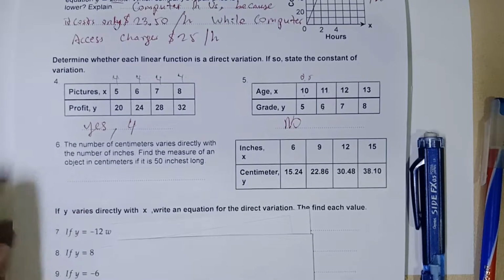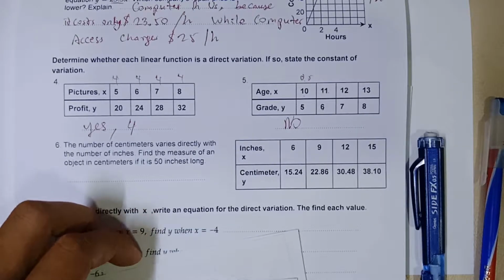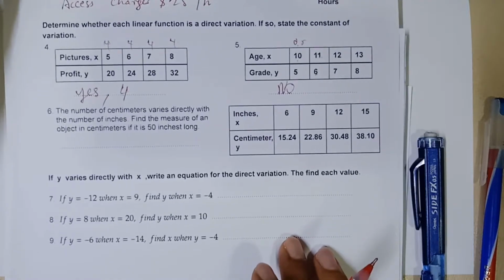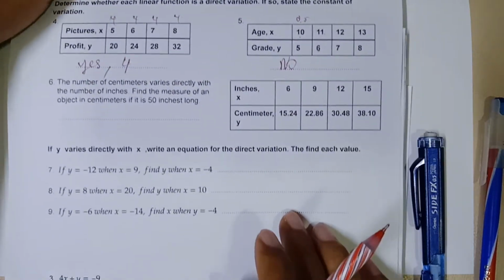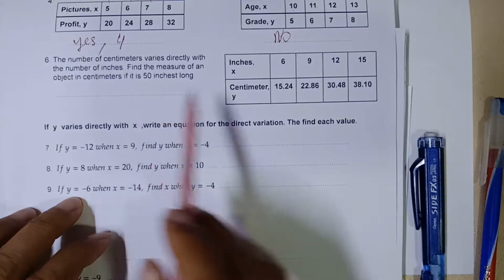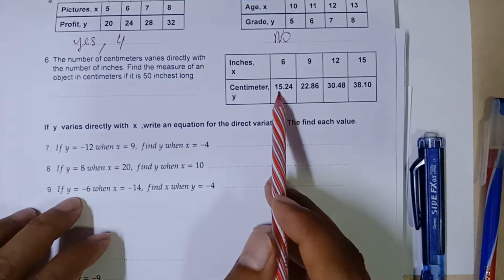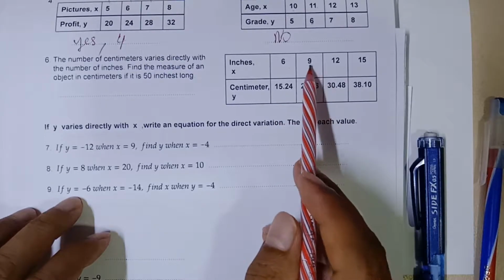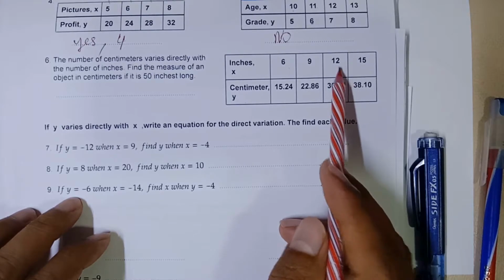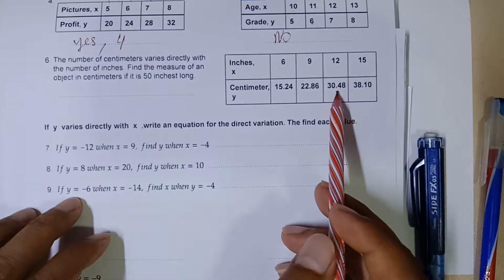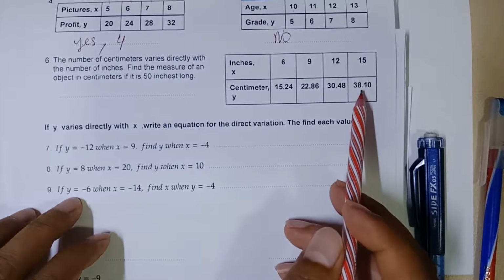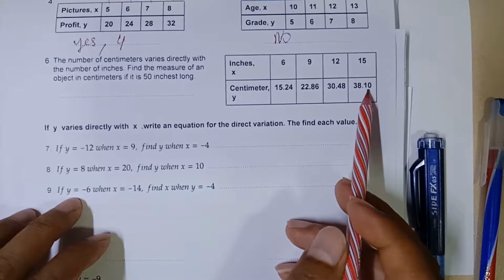Number 6. You have 6 inches equivalent to 15.24 centimeters, 9 inches equivalent to 22.86 centimeters, 12 inches equal to 30.48 centimeters, and 15 inches equal to 38.10 centimeters.